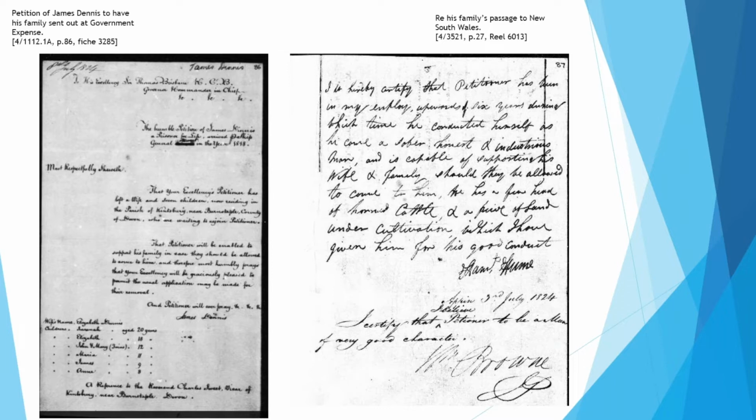Now, accompanying his petition is a letter from his employer, Hamilton Hume, and he states that James has been in his employ upwards of 6 years and that he has conducted himself as a sober, honest, and industrious man and is capable of supporting his family, and that he has a piece of land under cultivation which he had been given for his good conduct, including 5 head of cattle. So a very good supporting letter for that.